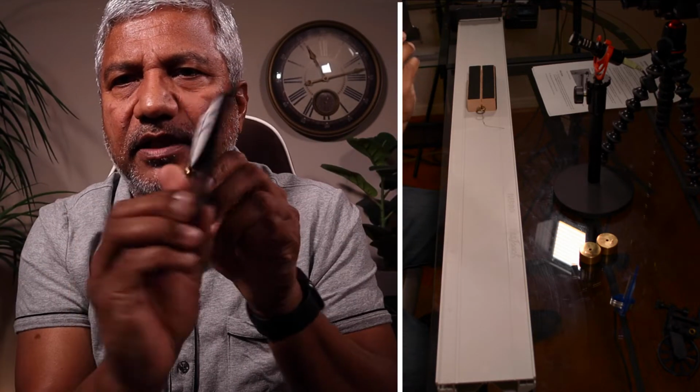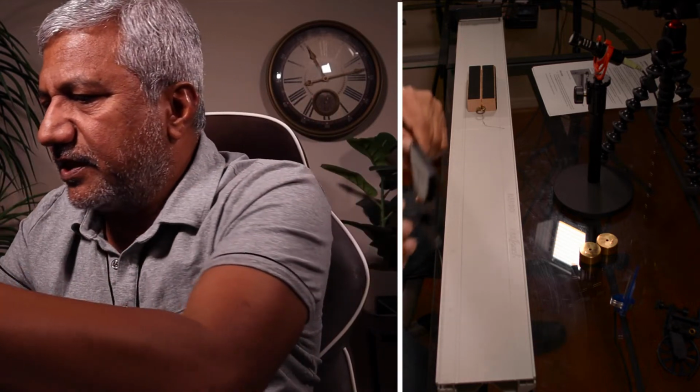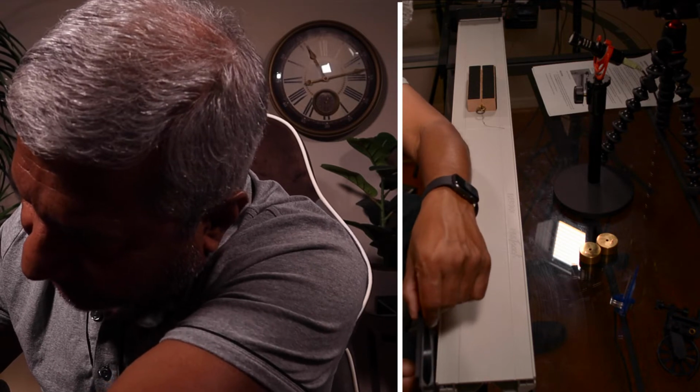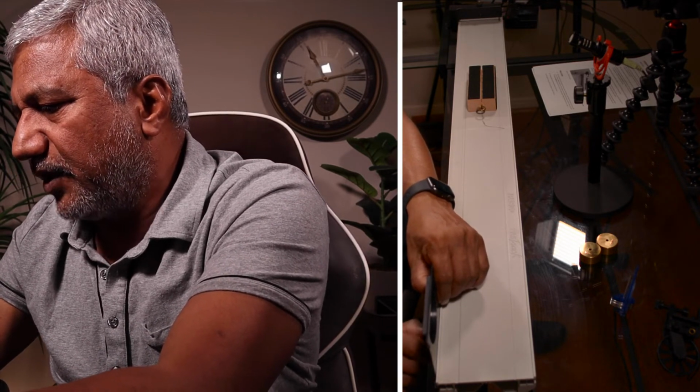But we have to take the angle indicator and carefully slip it in on the pulley side, where we had the pulley before. So connect it there.